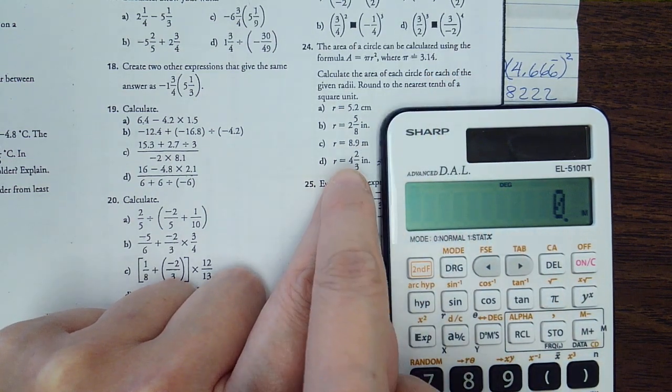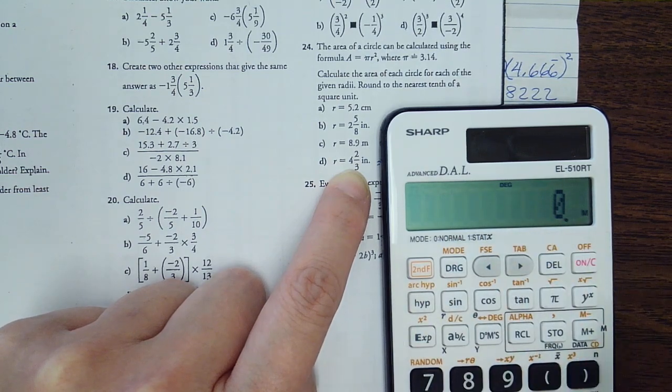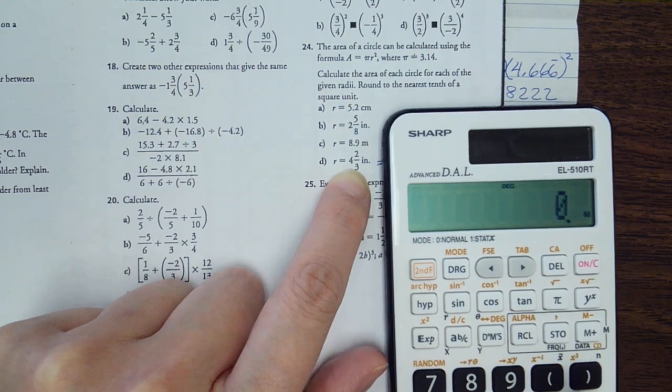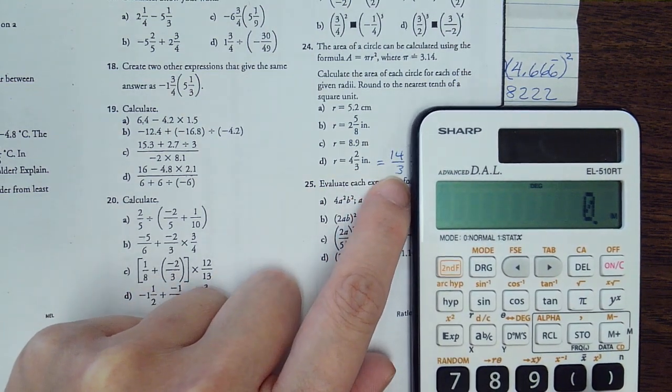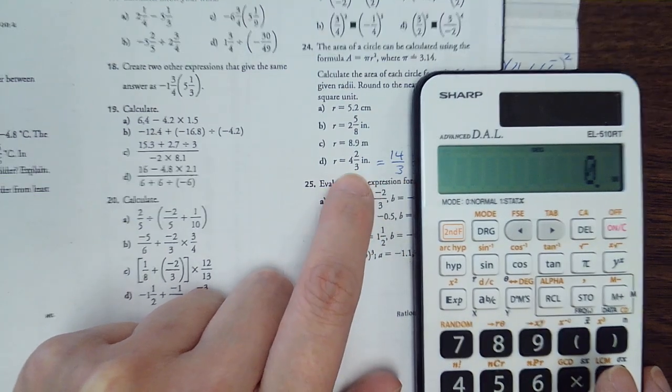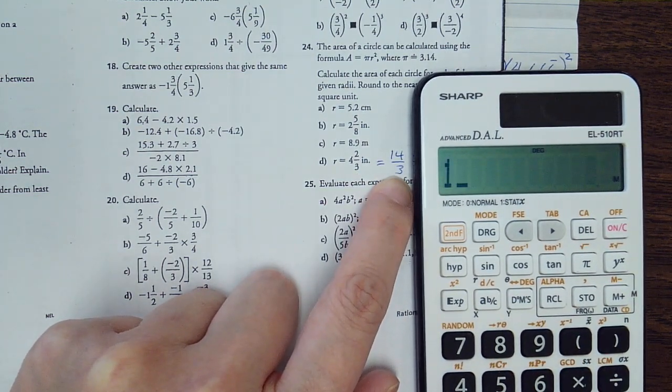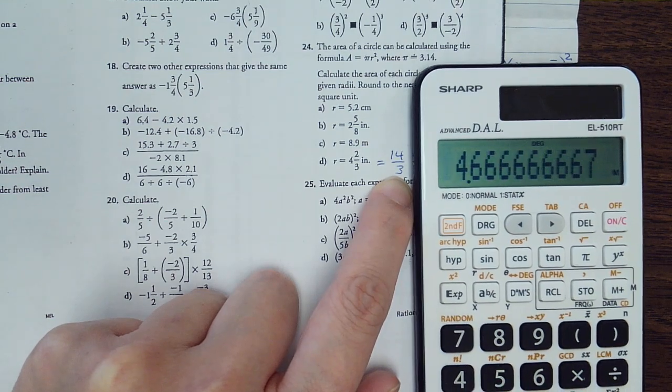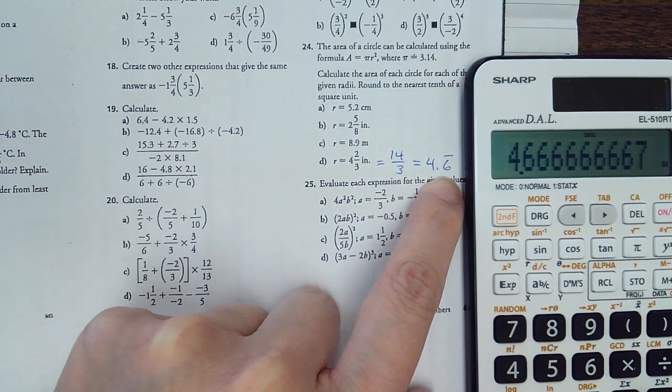So again, how do I change 4 and 2/3? How do I punch that into the calculator? Yep. Putting it like an improper fraction. Good. And then? Divide the numerator by the denominator. Yeah, so change it to an improper fraction and then just do 14 divided by 3. So that will give you your decimal.